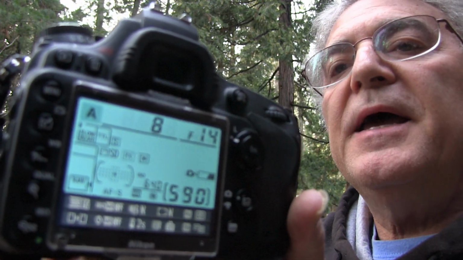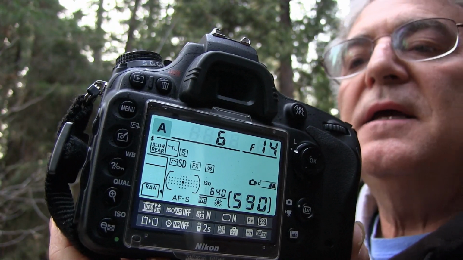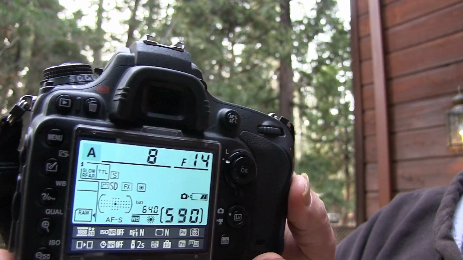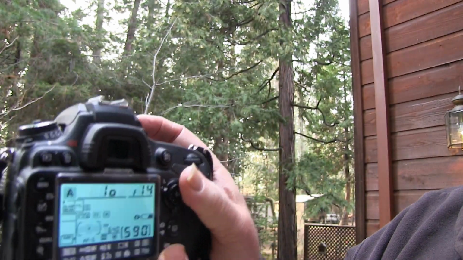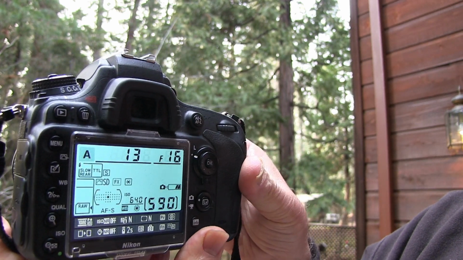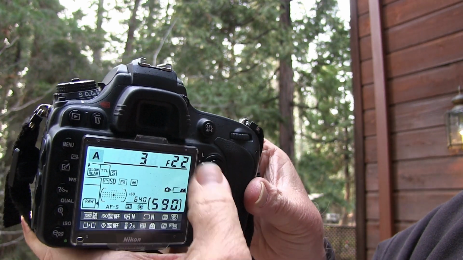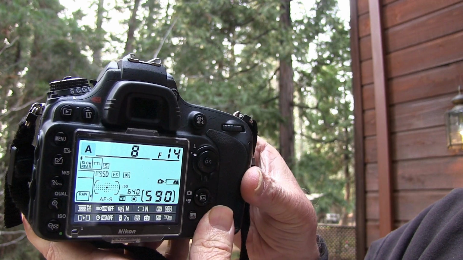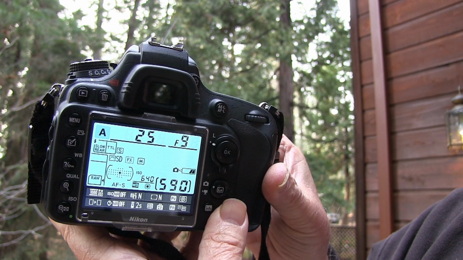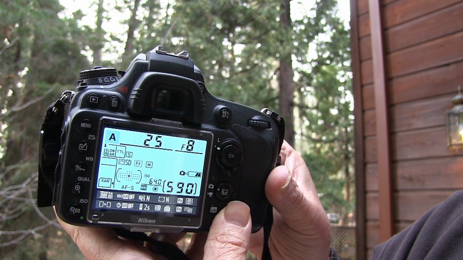And the display is going to show an A in the upper left-hand corner right there. When you rotate the control wheel, you're going to see that the f-stop right here will change. And as that changes, the corresponding shutter speed will also change. But you choose the f-stop and the camera chooses the shutter speed. Remember, I'll be using the terms aperture and f-stop interchangeably. They mean the same thing.